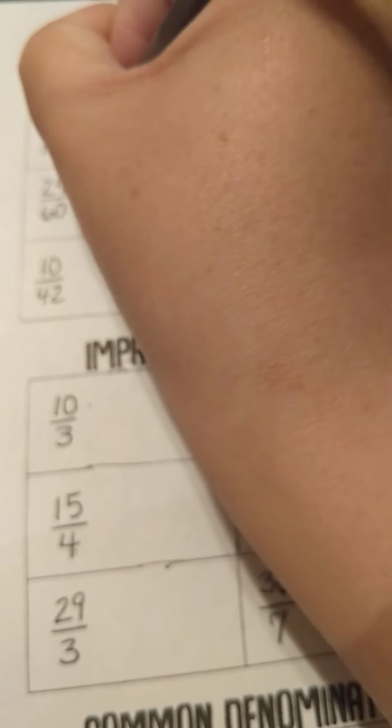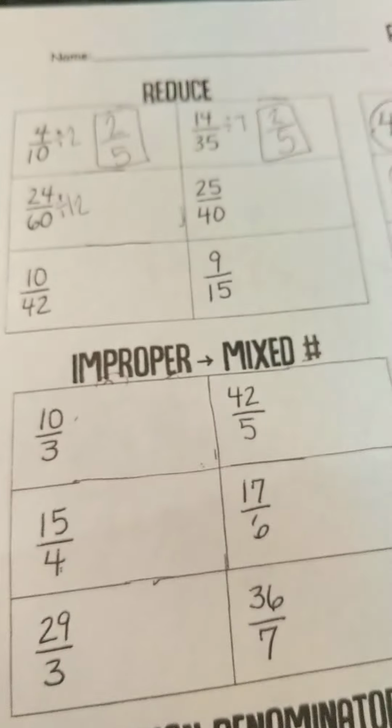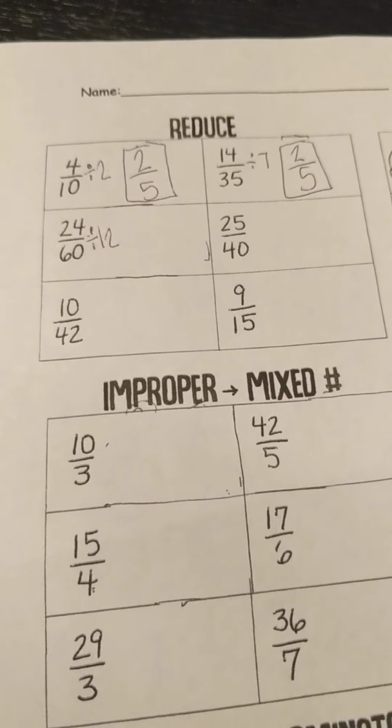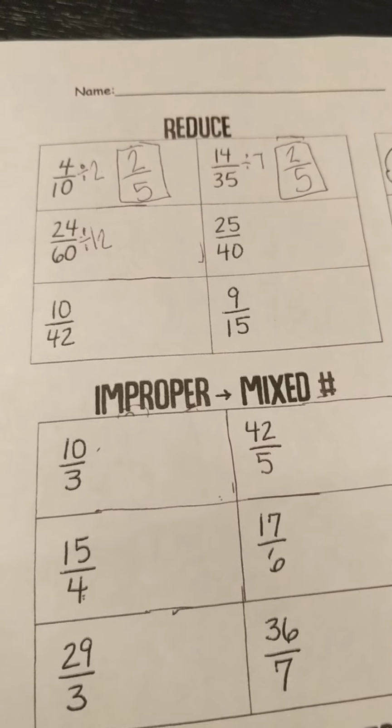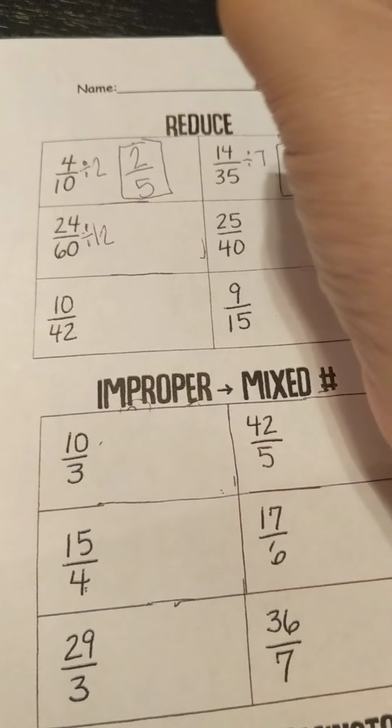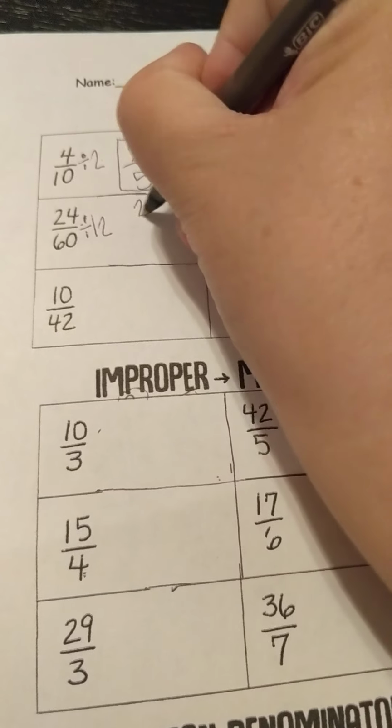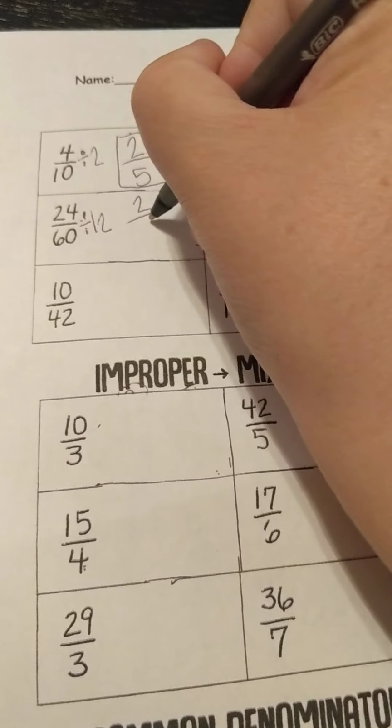So if you wanted to do 2, you could, but you're going to keep dividing by 2 and 2 and 2 and 2, which is perfectly fine. You get the same answer. But try to think of some bigger numbers that are going to work. So 24 divided by 12 is 2. 60 divided by 12 is 5.